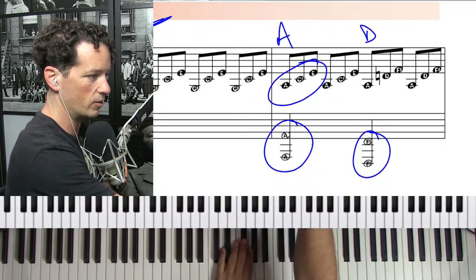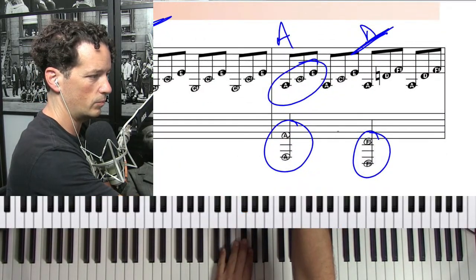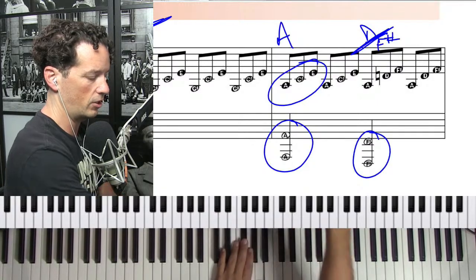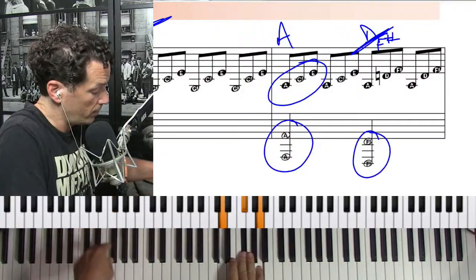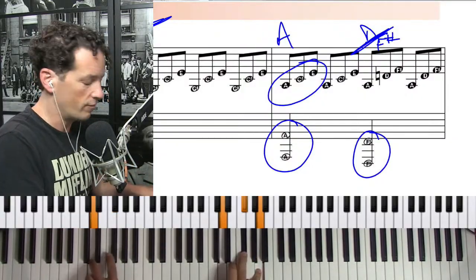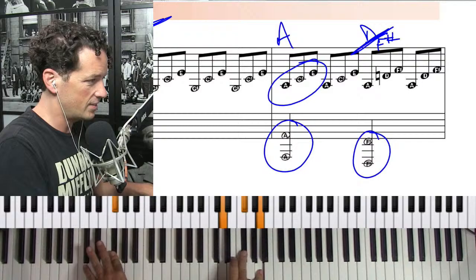So the name of that clump there, A and D and F sharp, is actually D, but because we have this F sharp way down low, we're also going to make this one into a fraction. We're going to say D over F sharp. And F sharp is actually in the D chord, so it's like we're playing one of the notes of the chord. We're just not playing the root of the chord in the left hand. So you've got a D over F sharp.